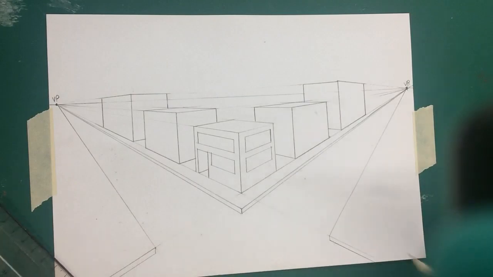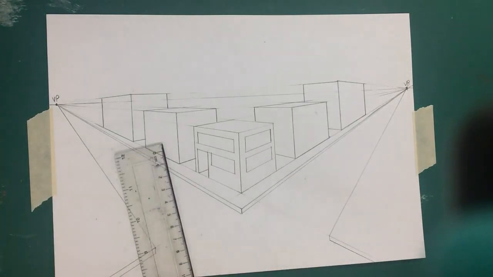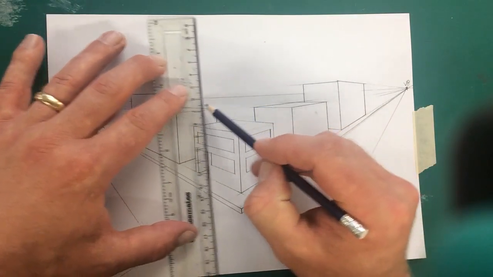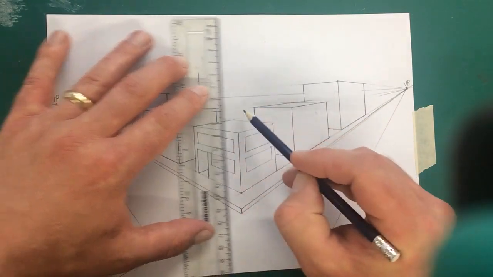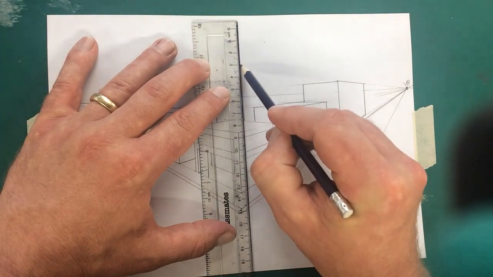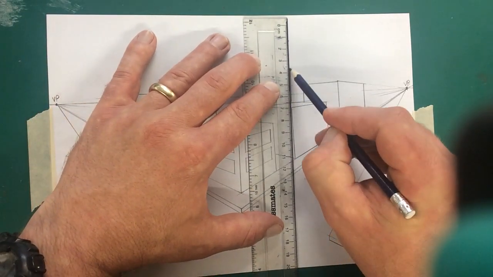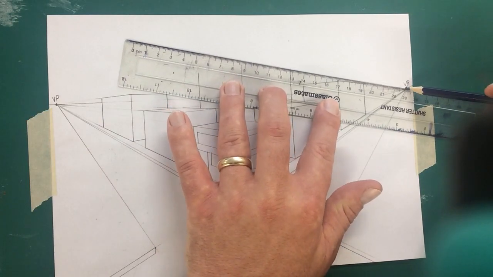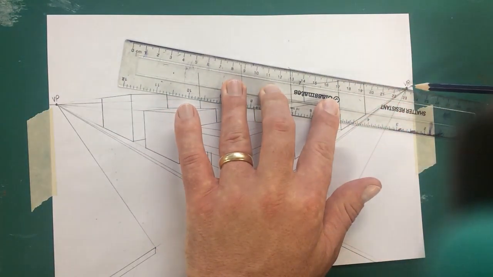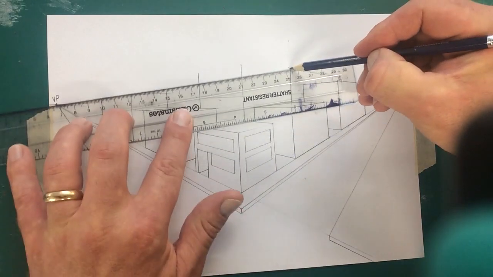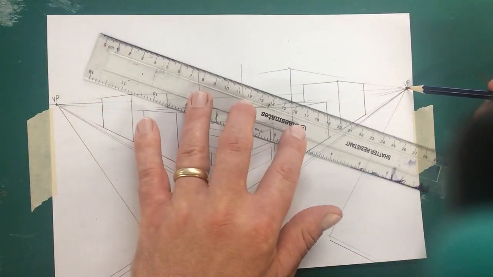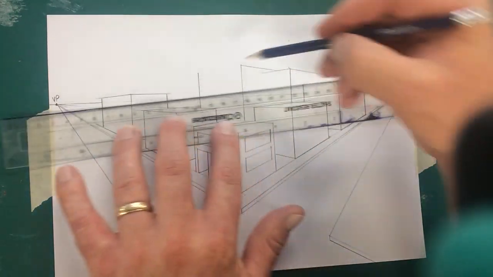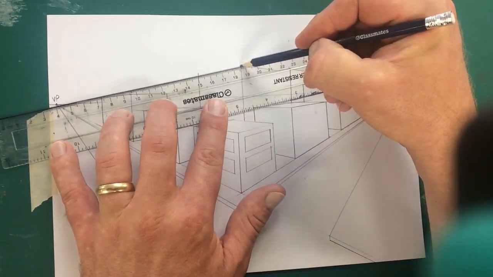Okay. Last thing I'm going to do just quickly on this is some taller buildings. So let's say I have a few lines going up like this. Okay, they are going to go towards the vanishing point, towards the vanishing point, towards the vanishing point, towards the vanishing point.